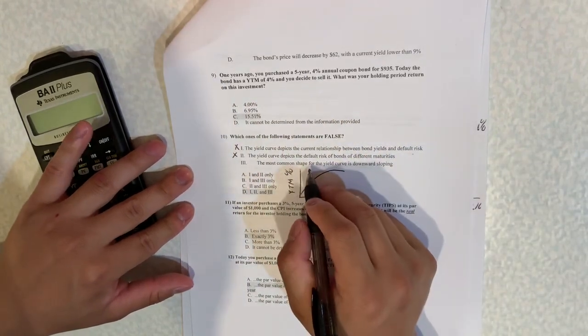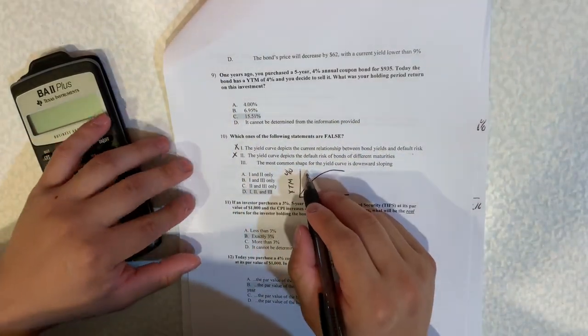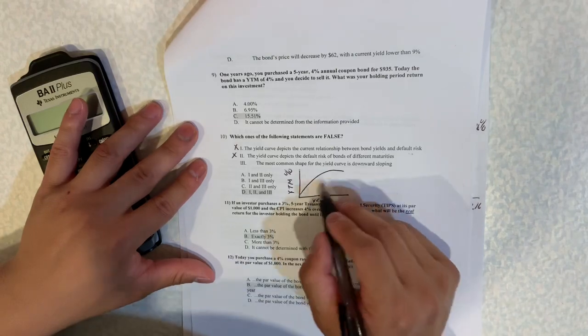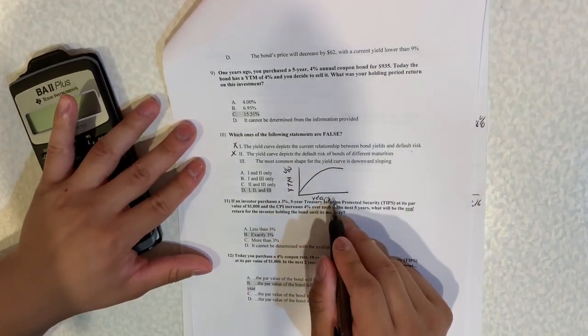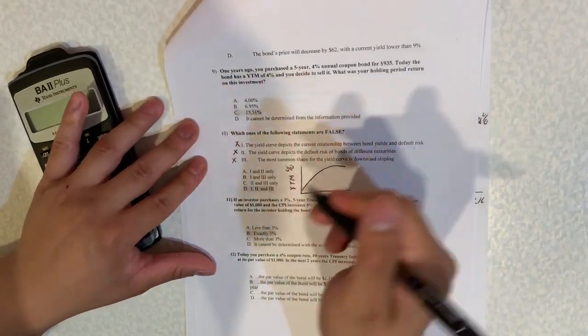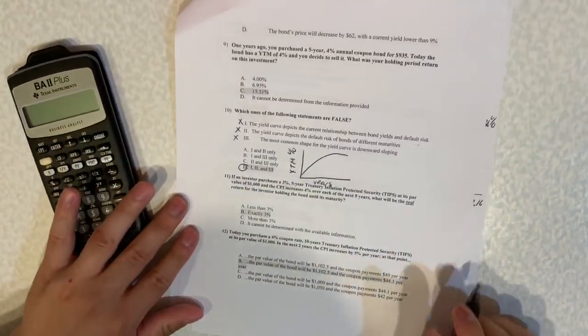And the third one, the most common shape for the yield curve is downward sloping. This is not downward sloping. This is progressively increasing as the years increase. So this is also false, which is how we get our answer D.